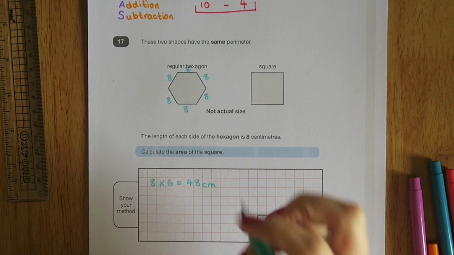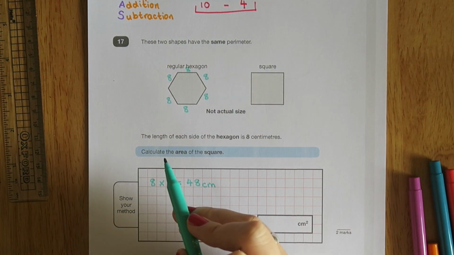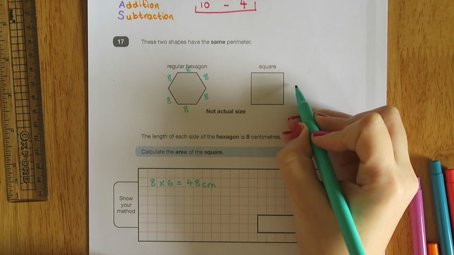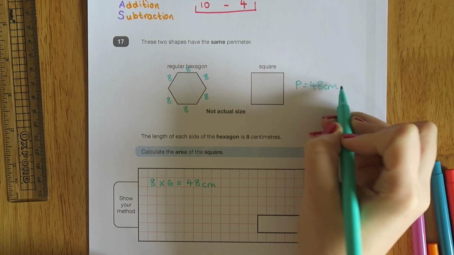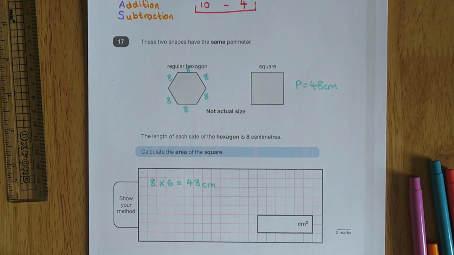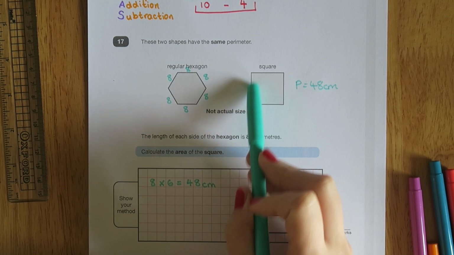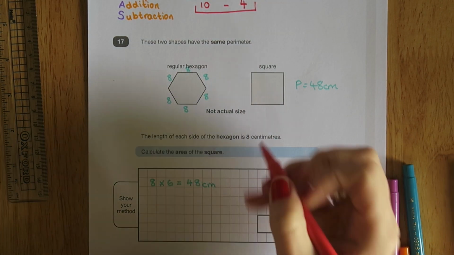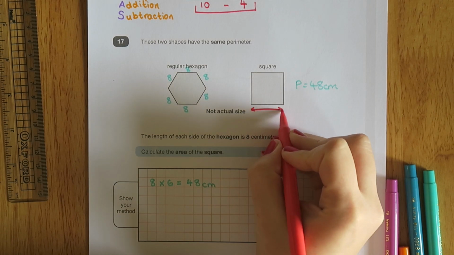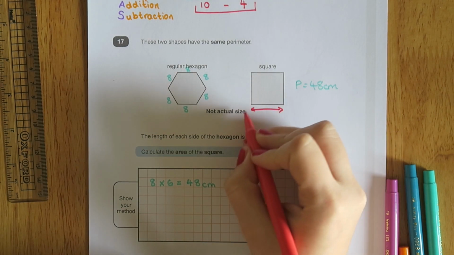The question states that the 2 shapes have the same perimeter. So we know that the perimeter of this square is also 48 centimetres. But the square has got 4 equal sides. So we can work out the length of one side by dividing 48 by 4.